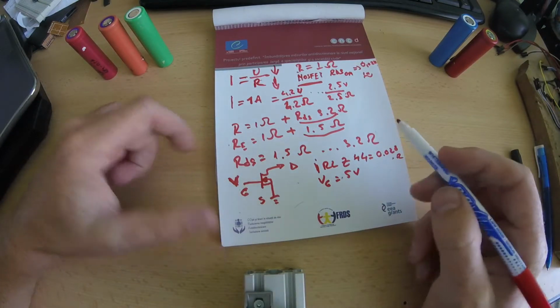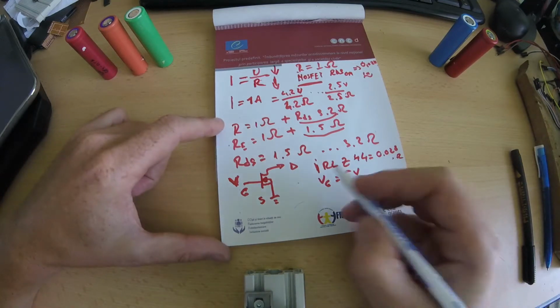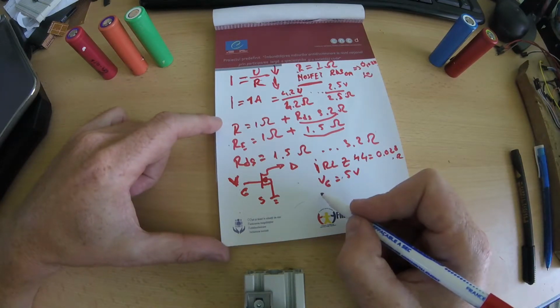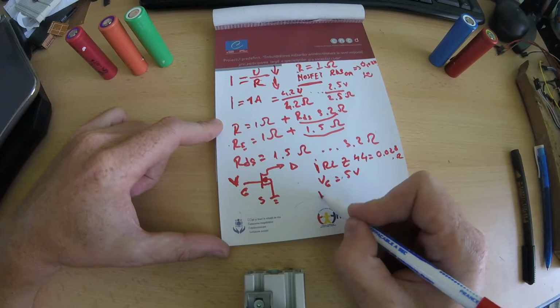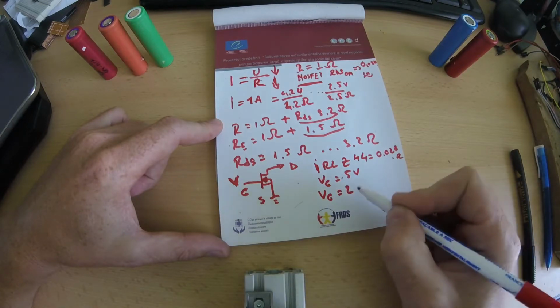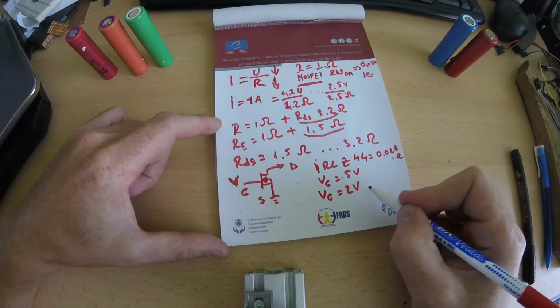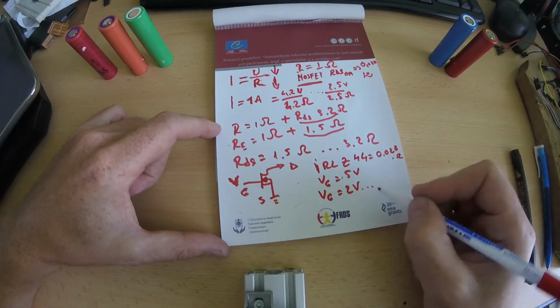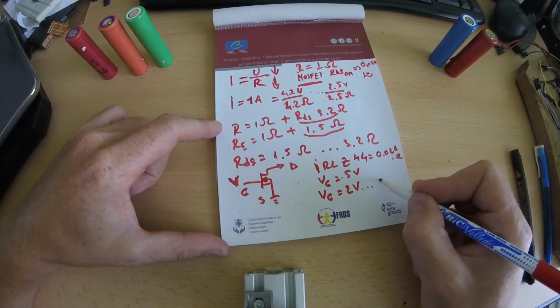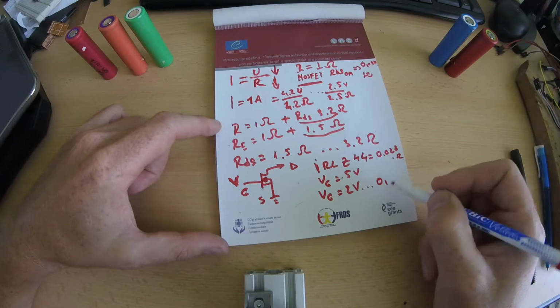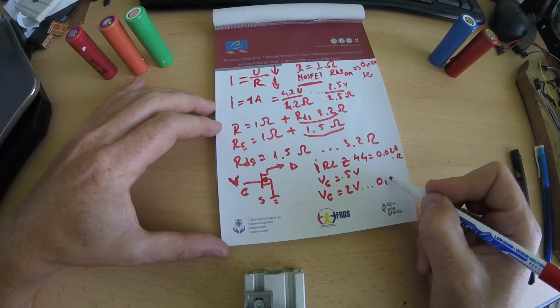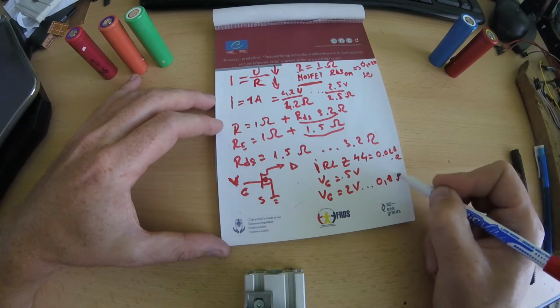But if you check the MOSFET graph, you'll see the MOSFET is still open if your V gate is only 2 volts. It will already be open, and here the resistance will be about 0.08 ohm.